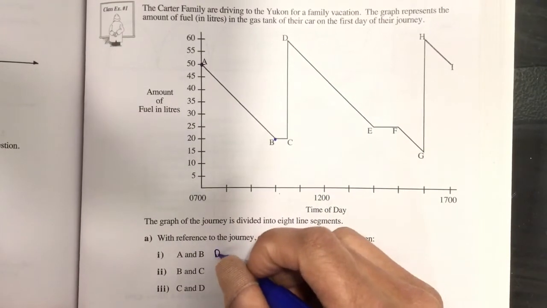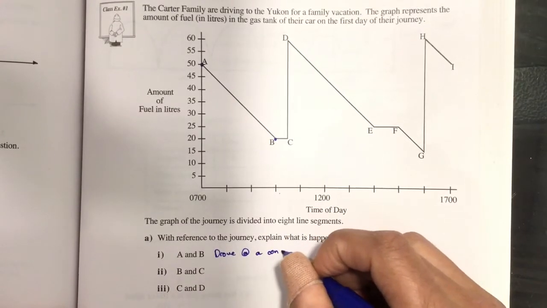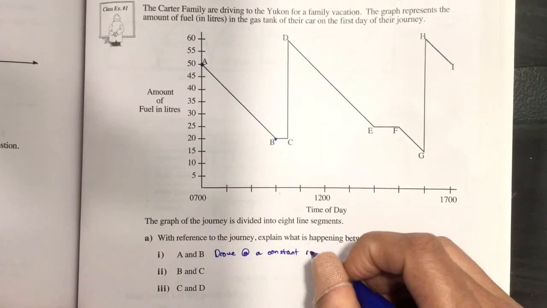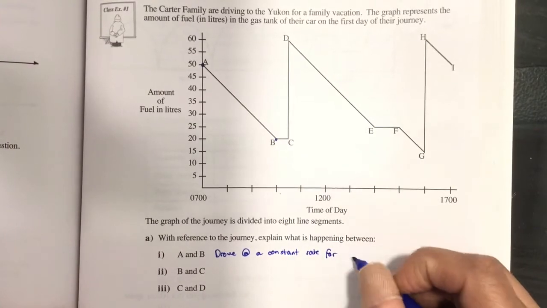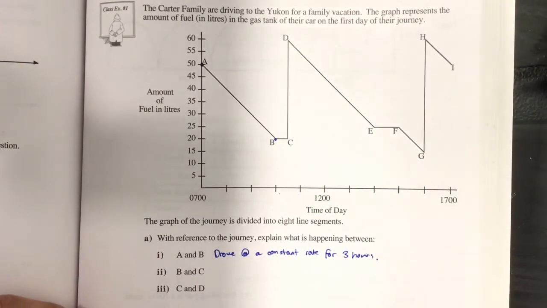So they drove at a constant rate for 3 hours.